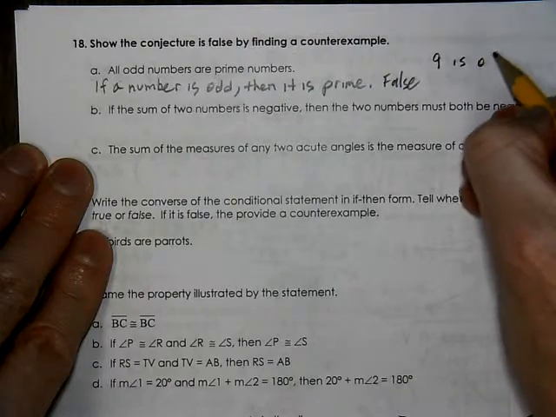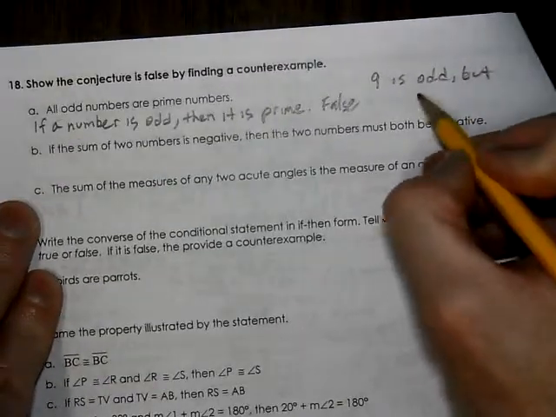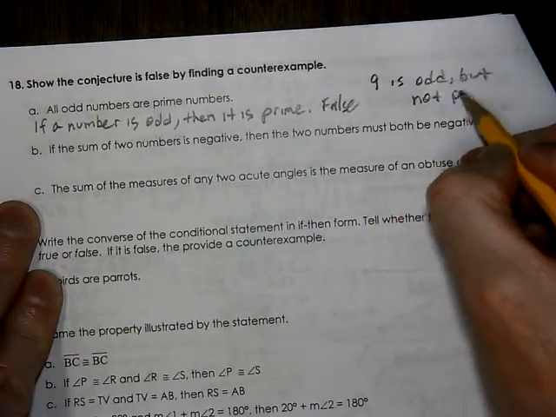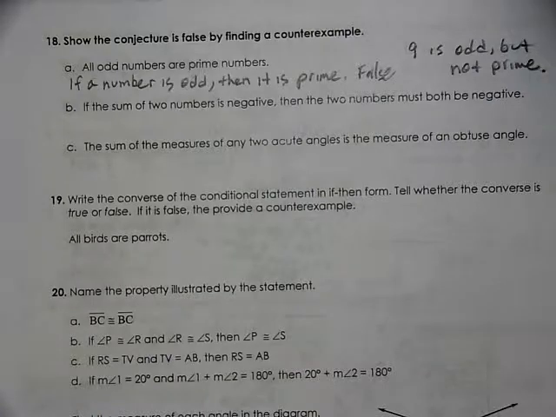9 is odd, but not prime. 15 is odd, but not prime. 21 is odd, but not prime. There's many options out there.